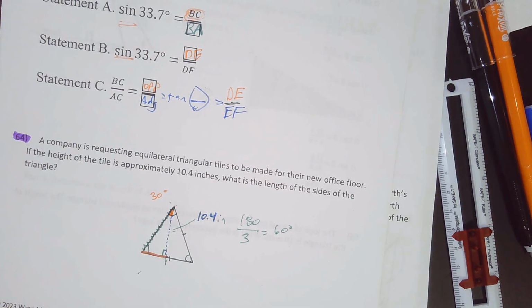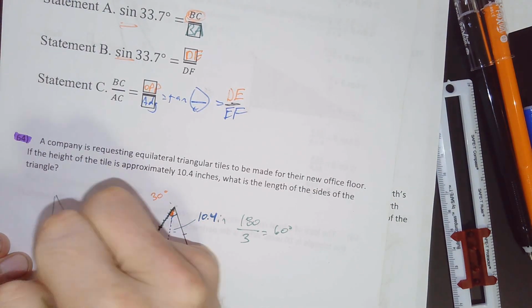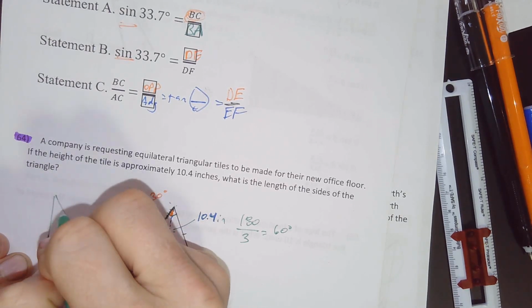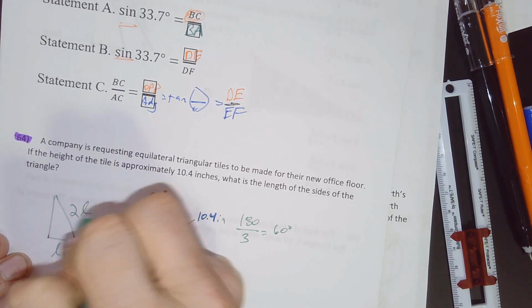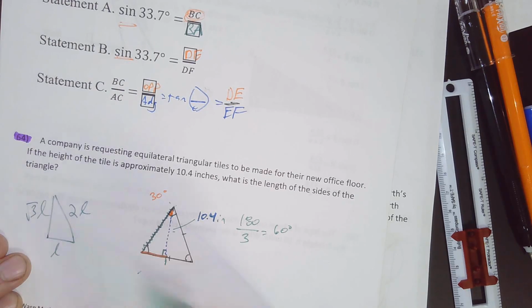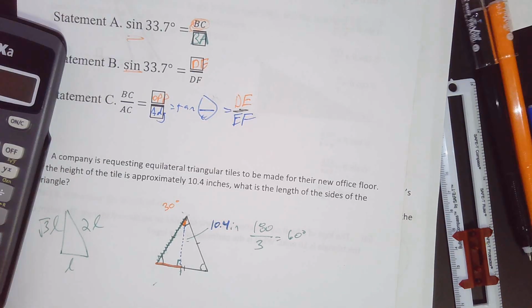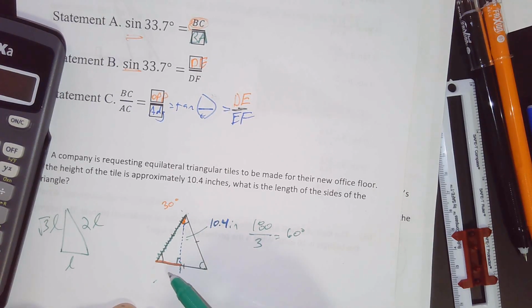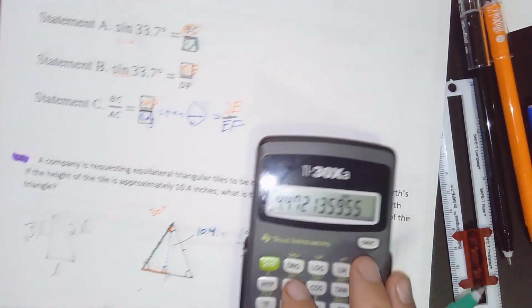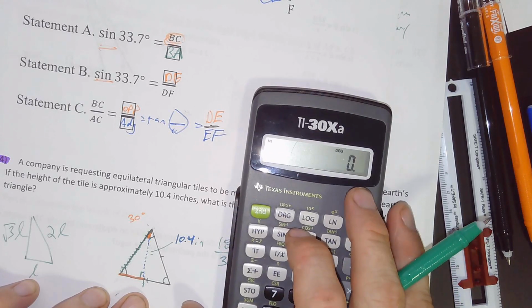Right, you can use a 30-60-90 relationship if you want to. The 30 to 60 relationship is the leg, this is double the leg, and this is the square root of 3 times the leg. You could do that going from here to here. That's a little bit sloppy math. I mean, you could go 10.4 divided by square root of 3, or you can just do trigonometry, which I think is better.